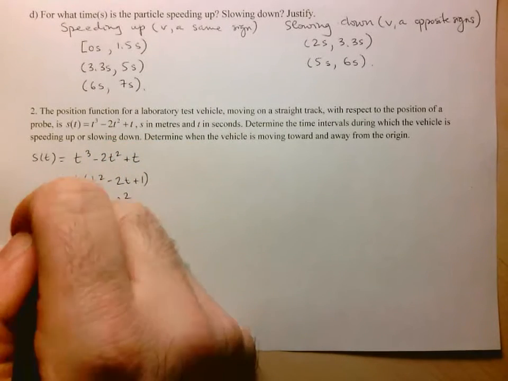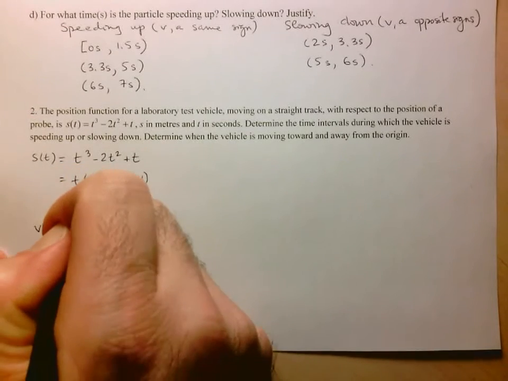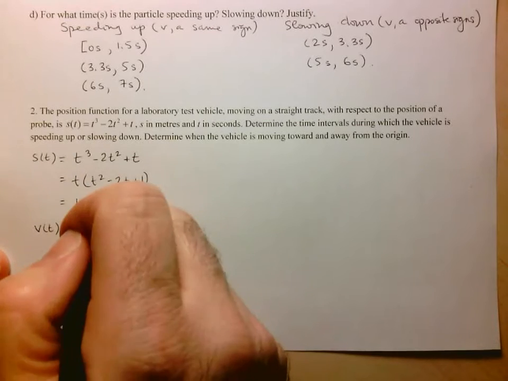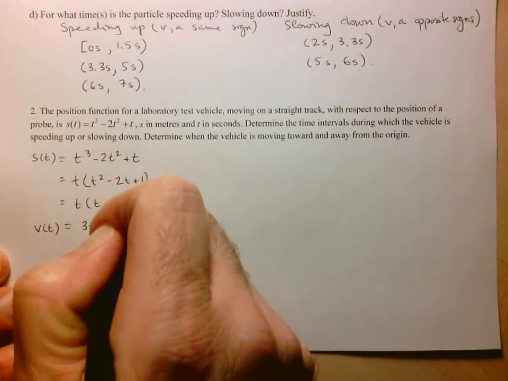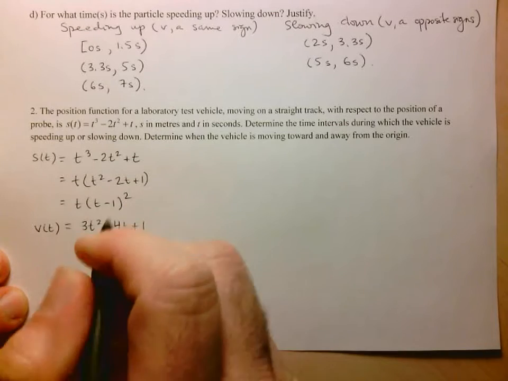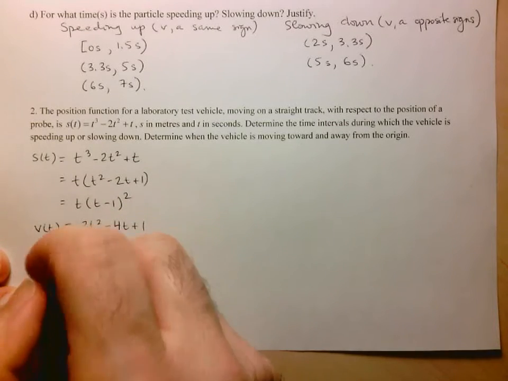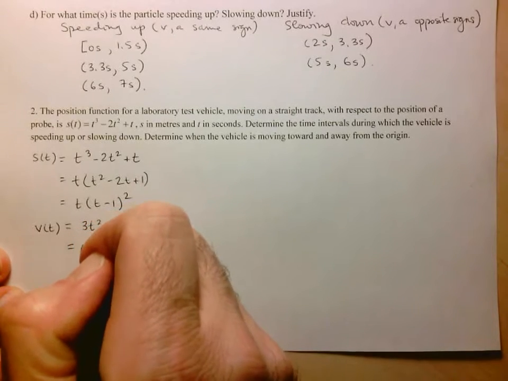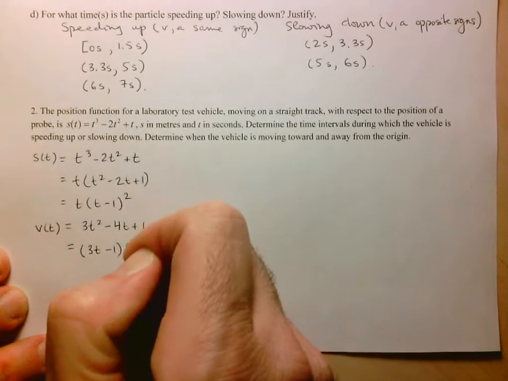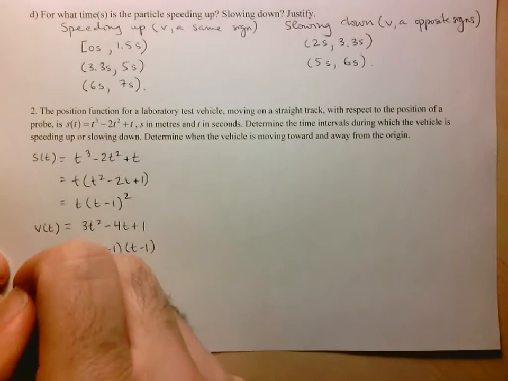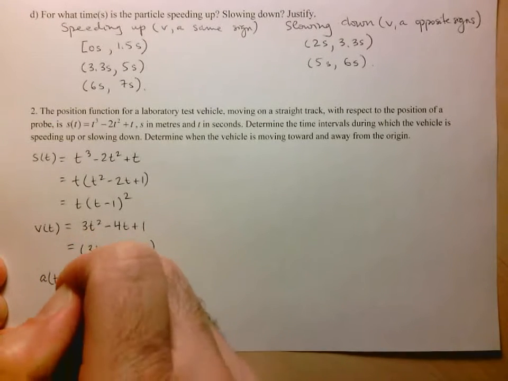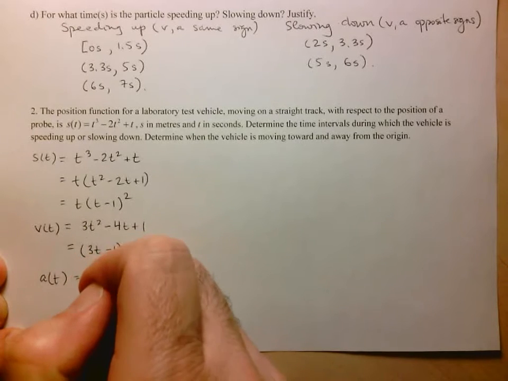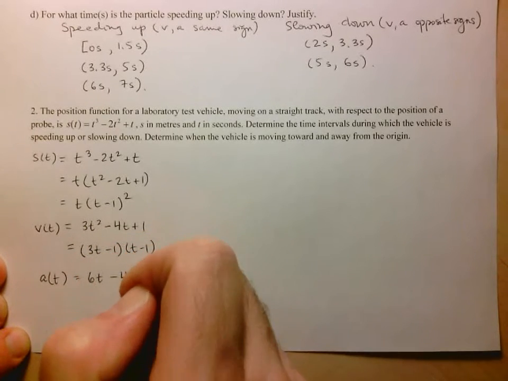Okay, so now we'll find the velocity. Okay, now I'm going to find the derivative using that original expression. So here I have 3t squared minus 4t plus 1. And again, I'm going to need the sign of the velocity. So I'm going to factor this out here, and it does factor out nicely. 3t minus 1 and t minus 1. Okay, and then the acceleration. Again, I'll go back to this original one to find the acceleration. So here we've got 6t minus 4.